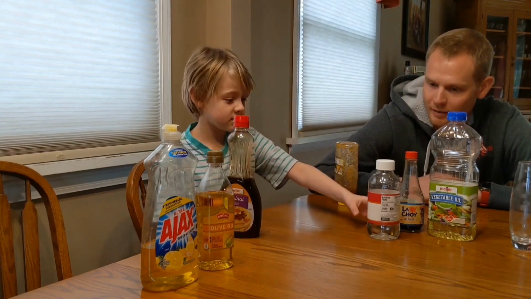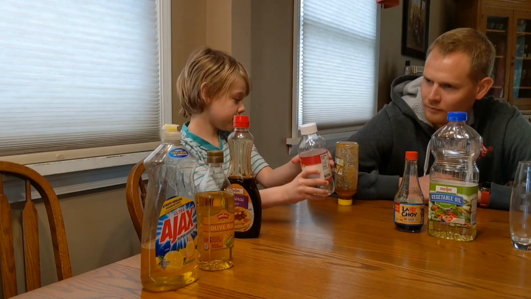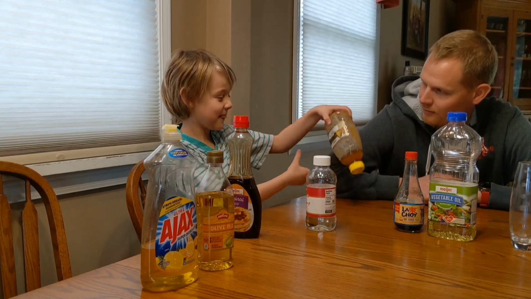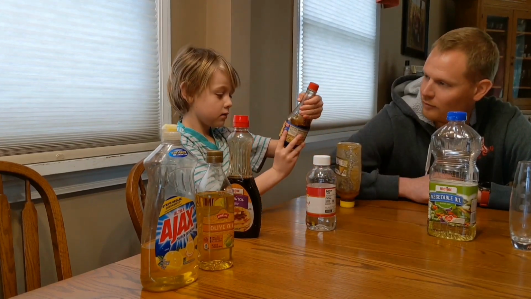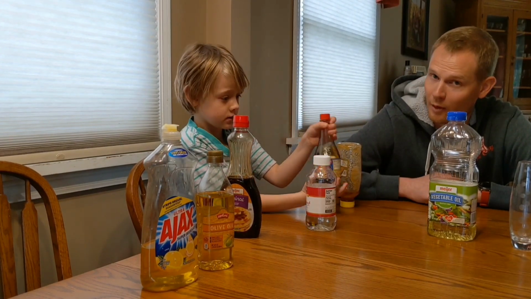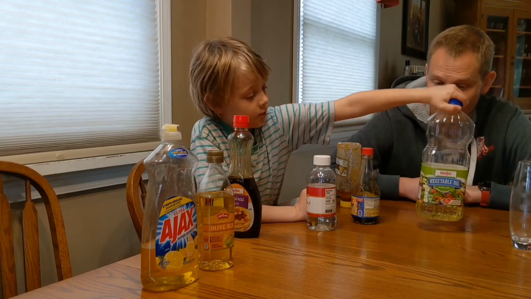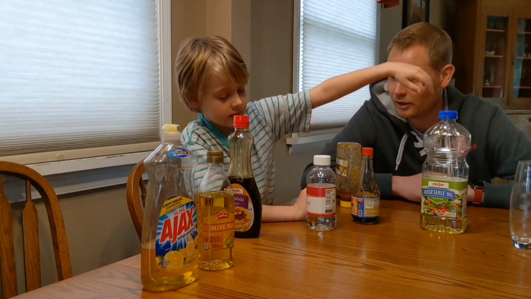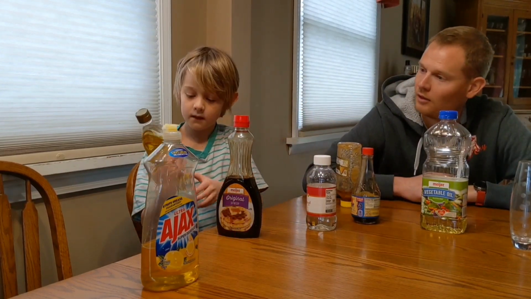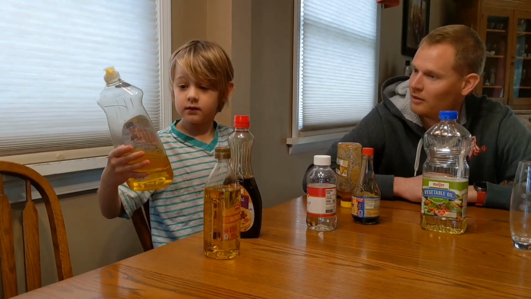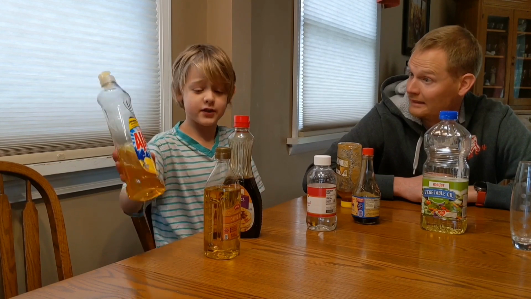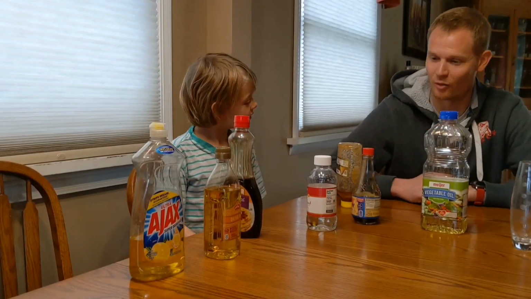Syrup. For your pancakes. Corn syrup. Not for your pancakes. Honey. Good. Soy sauce. That one was not on your list, but you could use it. Vegetable oil. Vegetable oil, good. Olive oil, and one more thing over there. It is dish soap. Nice. Okay, so we're going to layer these up.